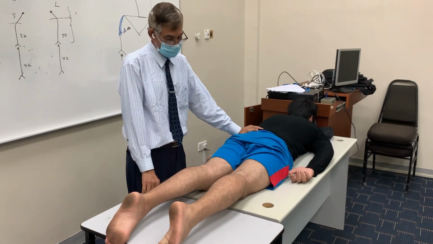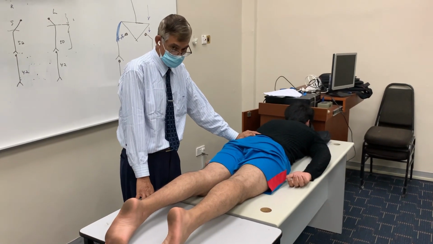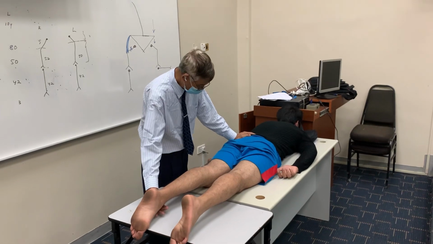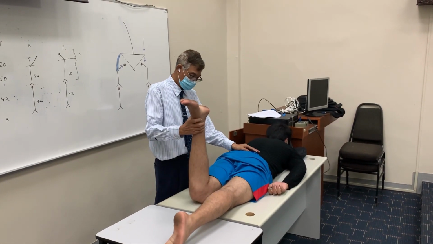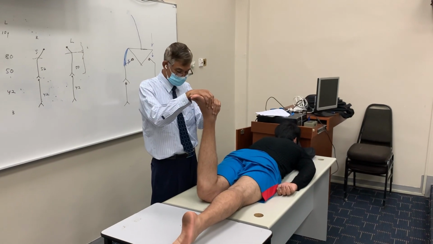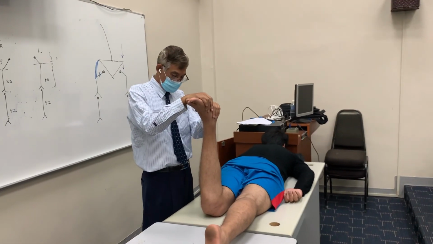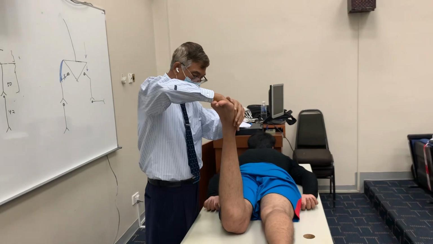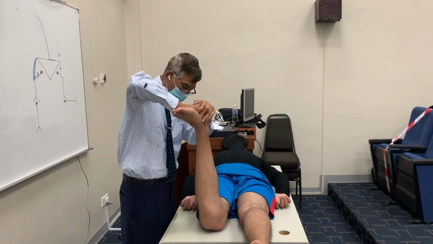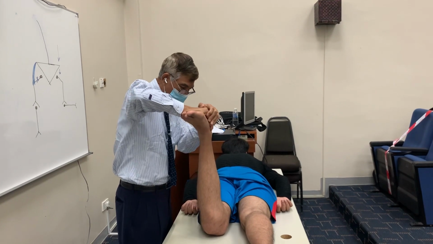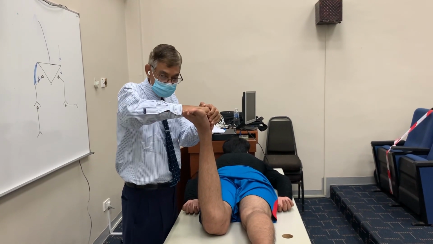Another meniscus test is in prone position. How to do it? In prone position, you flex the knee joint. Then, after that, you press and twist. You press and rotate. It is called the Apley grind test.